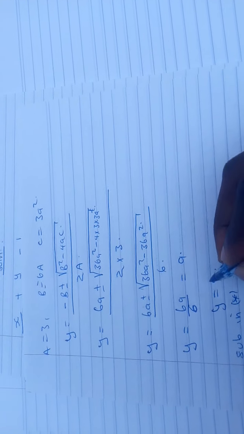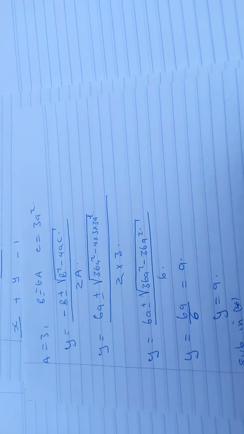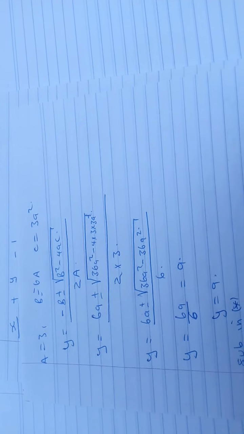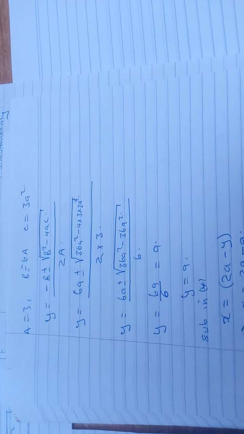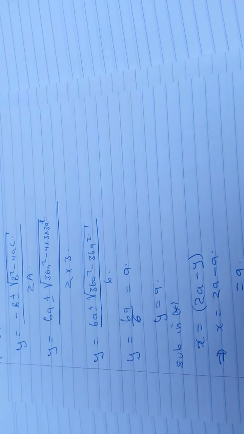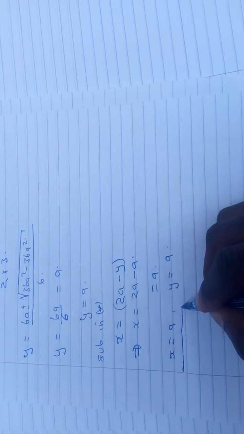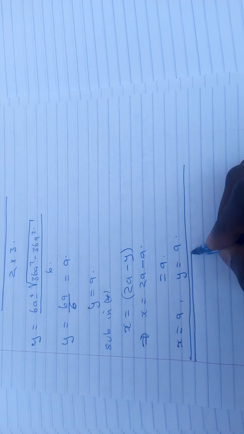So x will equal 2a minus a, which ends up as a. That means the value of x is equal to a, and the value of y is also equal to a. It is by coincidence that the two have the same value.